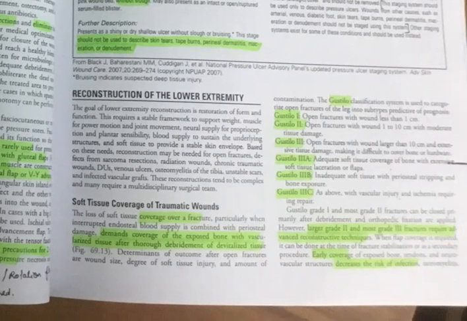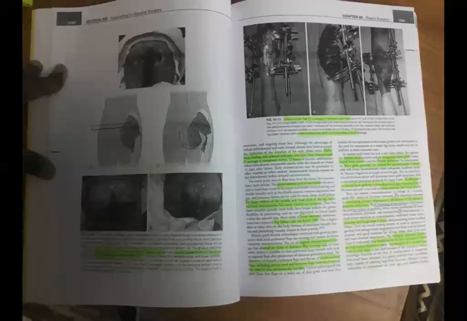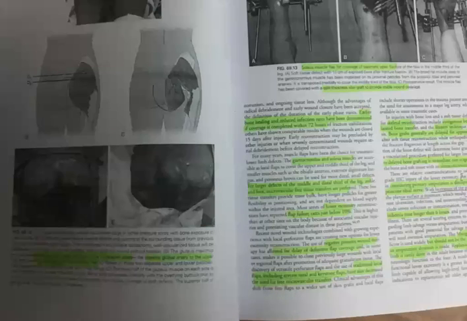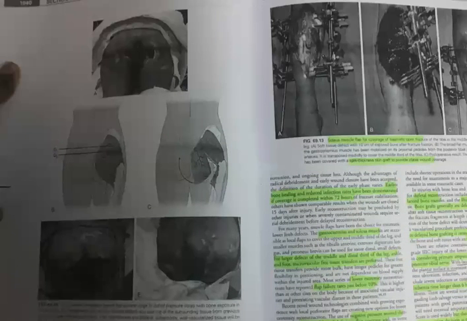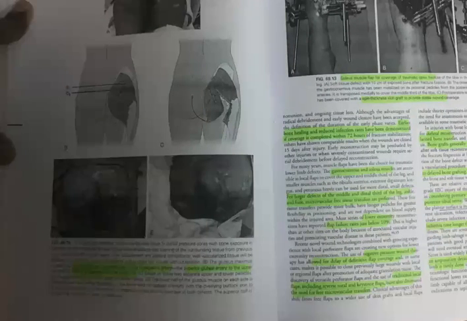So grade 1 and most of grade 2 can be closed primarily, but larger grade 2 and most of grade 3 will require advanced reconstruction techniques. So that is the treatment criteria. Early coverage of exposed bone, tendon and neurovascular structure decreases the risk of infection, osteomyelitis and all. Here in this diagram they're showing a pressure source which is being covered by a local gluteal rotation flap.